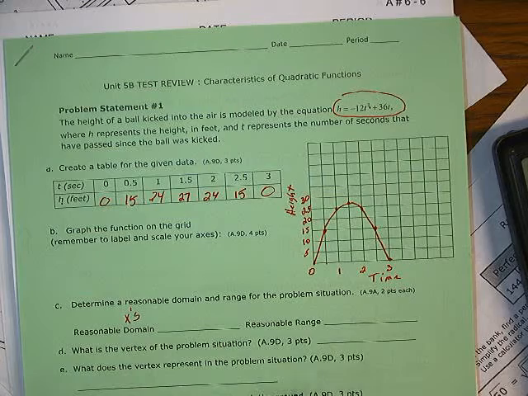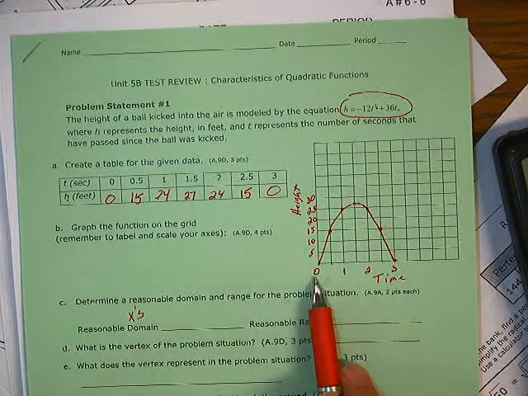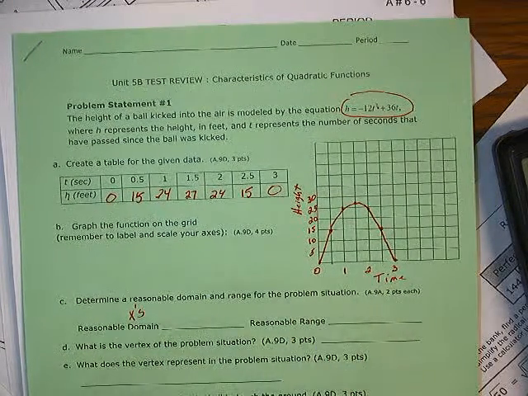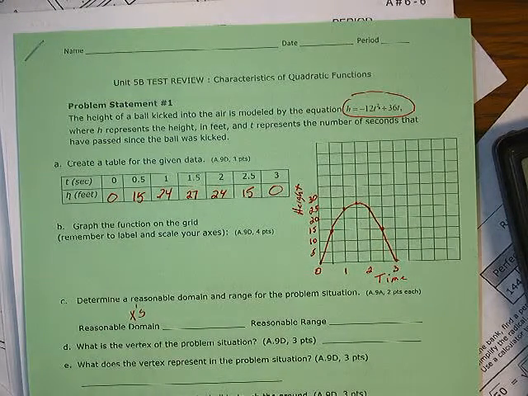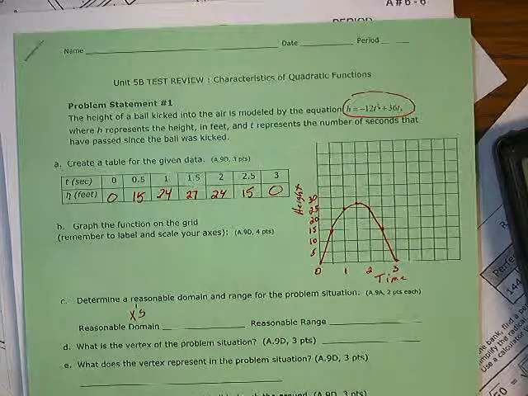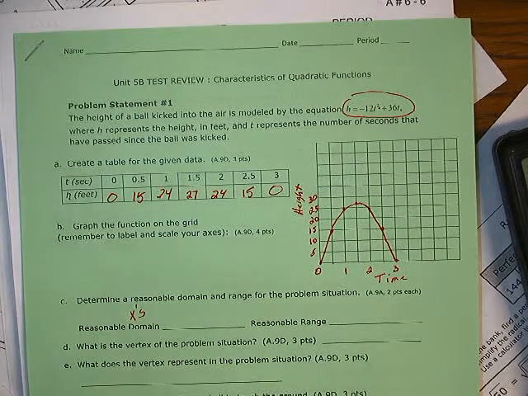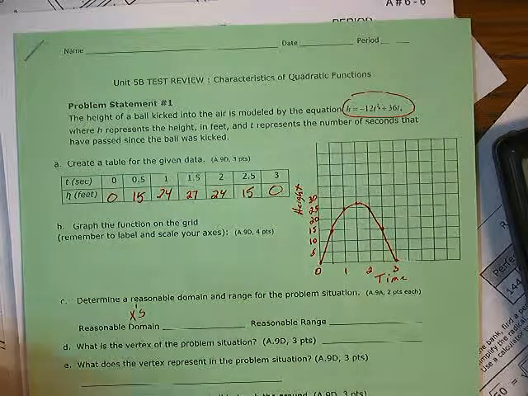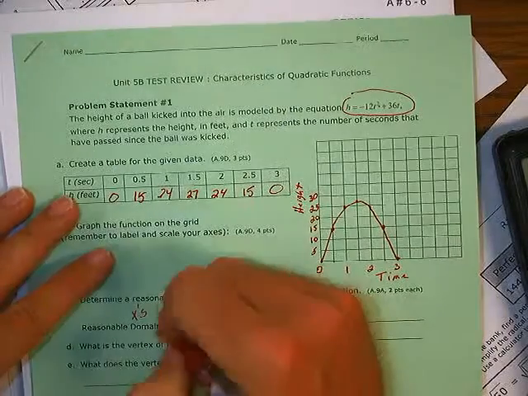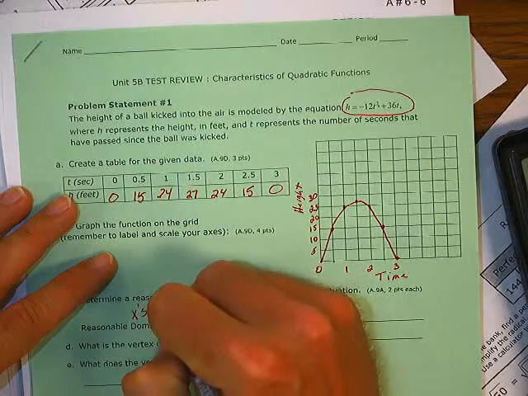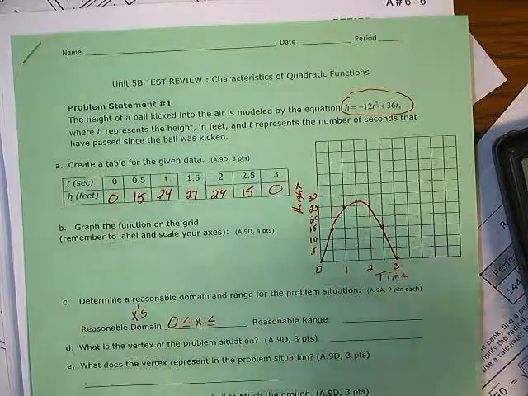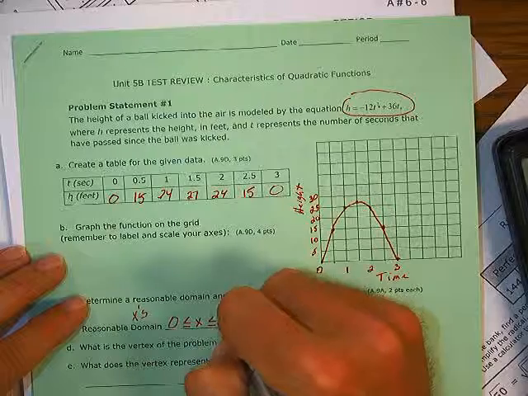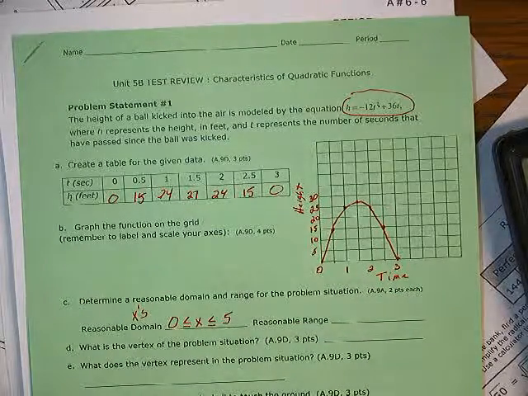Now, the x, what would be a reasonable amount? Is it reasonable to have negative time? No. So what would be a reasonable domain? Between 0 and what? 3. That's reasonable. Would it be reasonable to say between 0 and 5? Okay. So to write that, 0 is less than or equal to x, which is less than or equal to 3, or you could put 5. That's all reasonable.